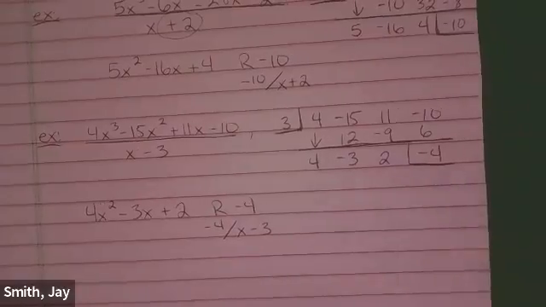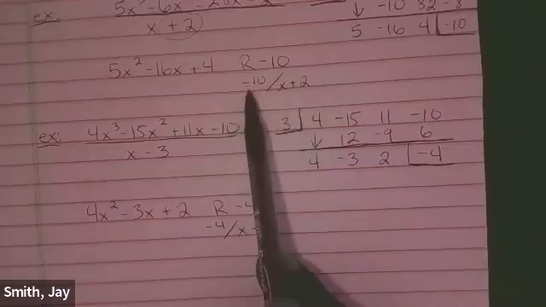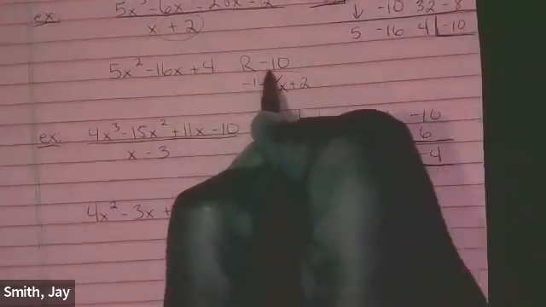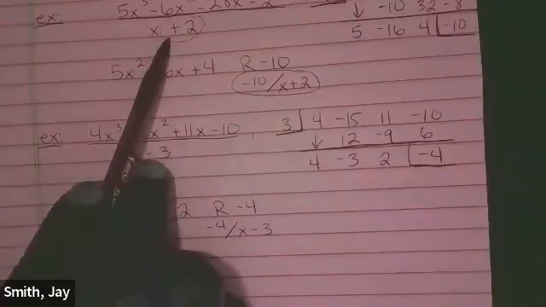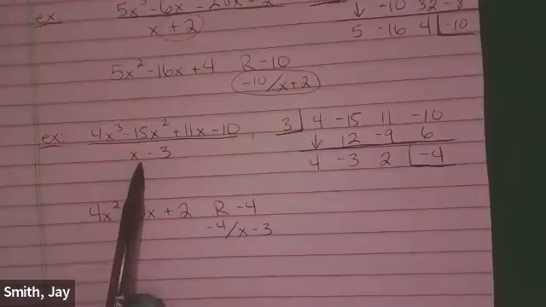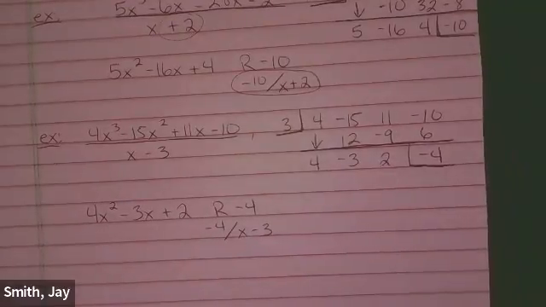All right. Remember, our remainder is -4. Just like in the last problem, our remainder was -10. Another way to present the remainder is to simply take the remainder itself and put it over our divisor, x plus 2. So here my divisor was x minus 3. So I'll take that same remainder, -4, put it over my divisor, x minus 3.